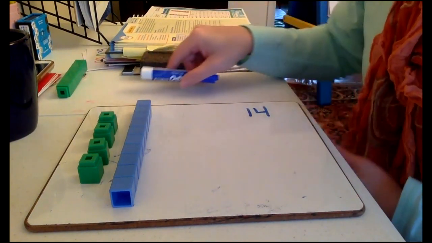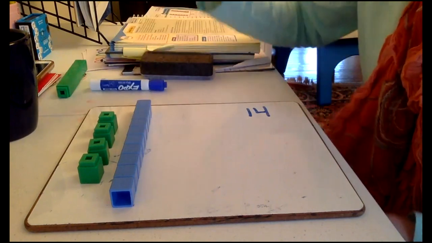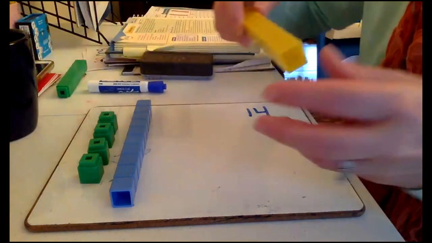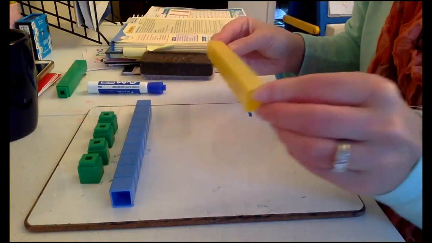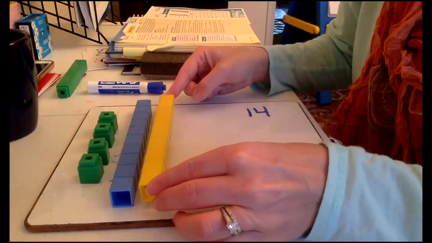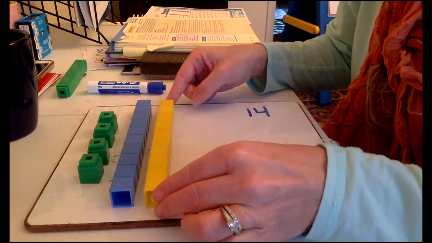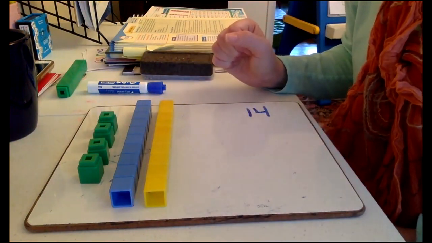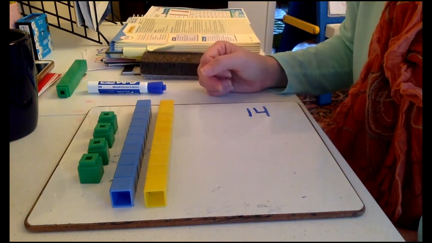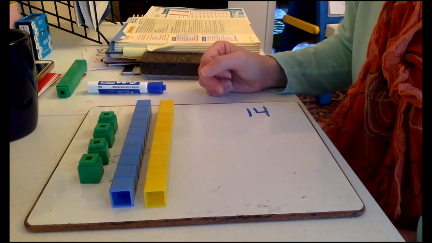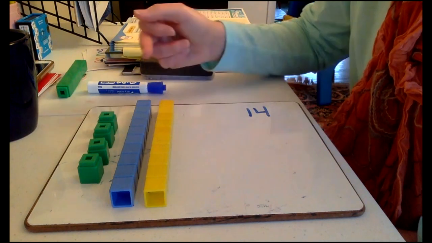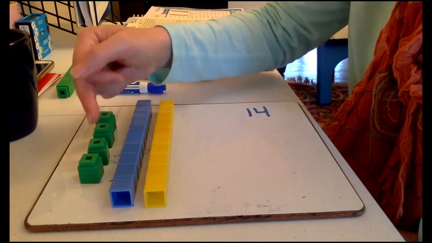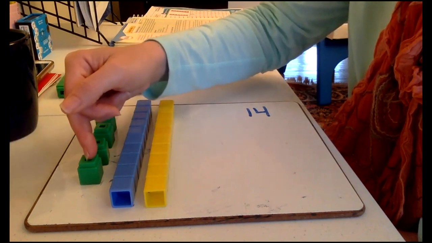Now, I'm going to add another 10. Here it comes, my tower of 10, my rod, and I'm going to put it with the others. How many cubes do I have now? 10, 20, 21, 22, 23, 24.